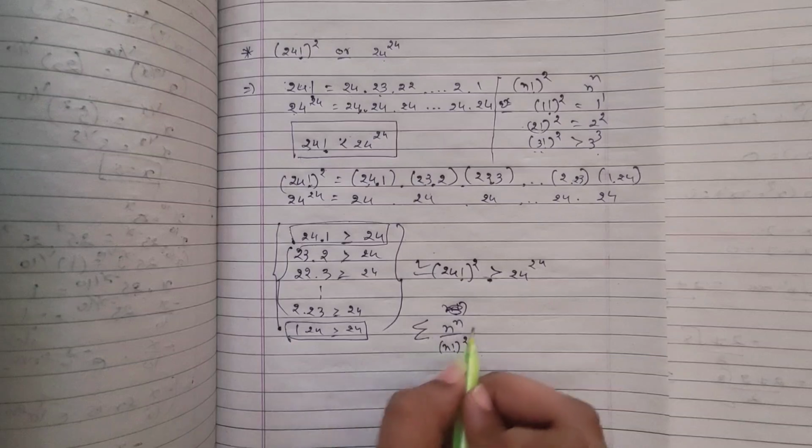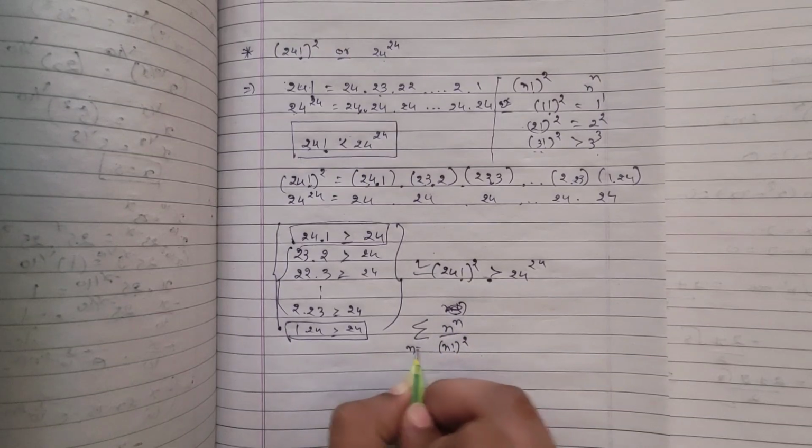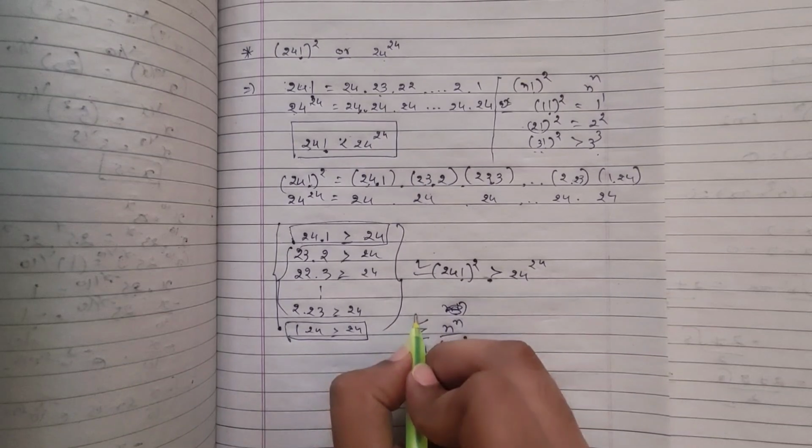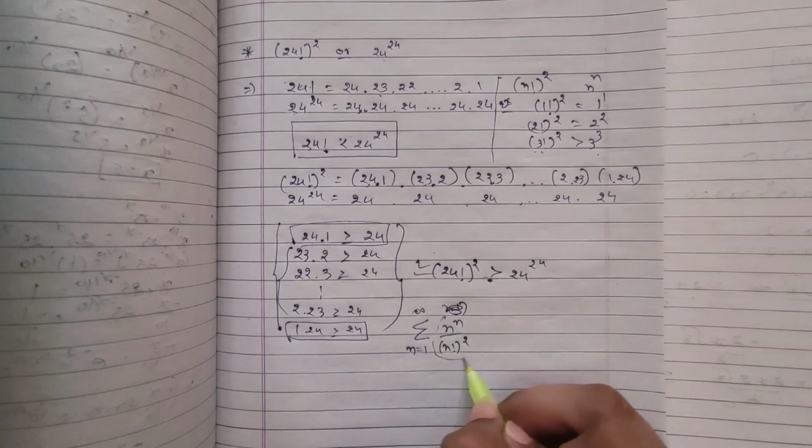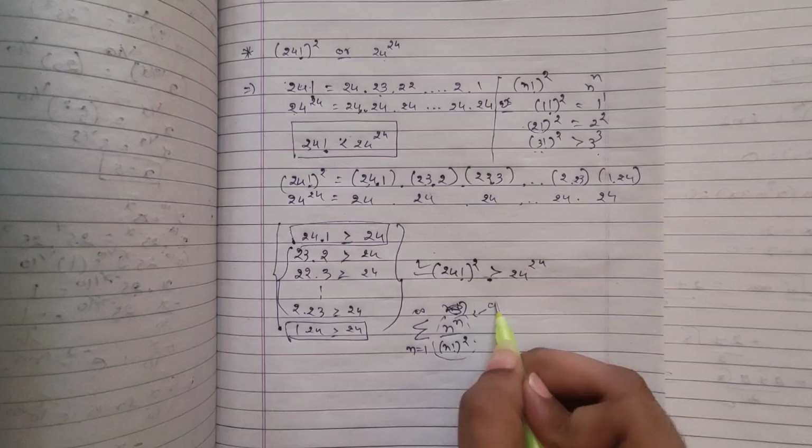And if I want to write it like a series, I have to apply summation, n equal to 1 to infinity, right? Now I can solve this question by one test, which means I have to apply a limit here.